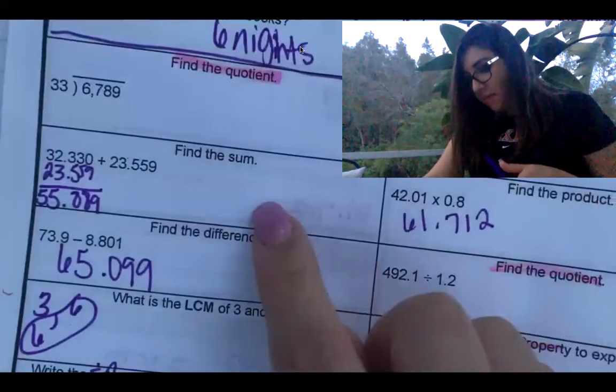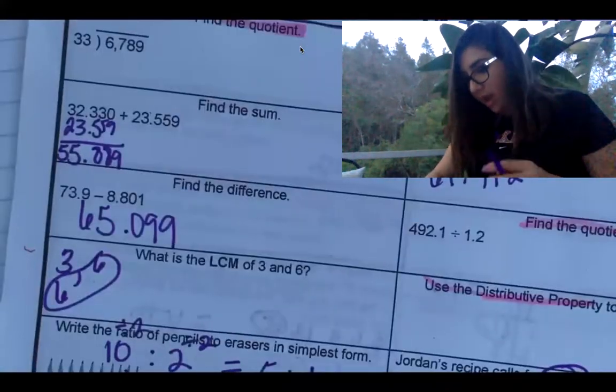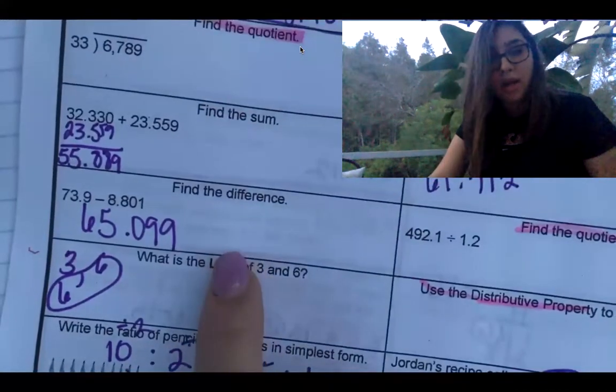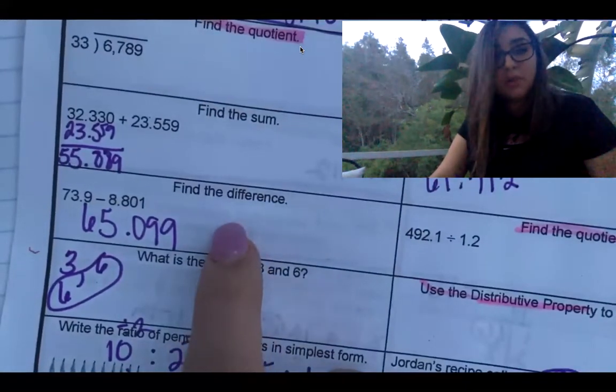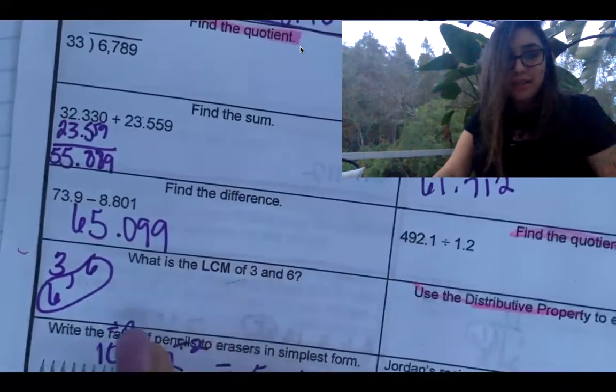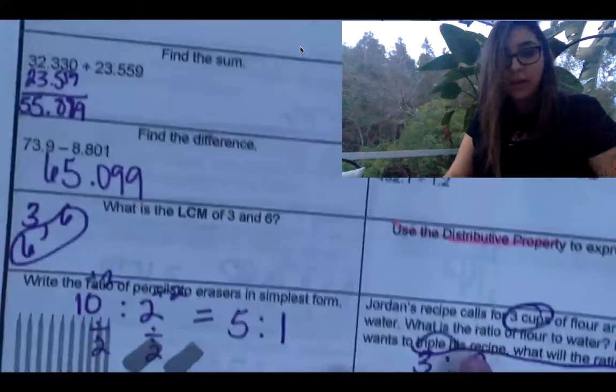Finding the sum, that one was easy. You just add, line up those decimals. Same thing with difference. You line up your decimals. Oh my gosh. Lowest common denominator of 3 and 6. That's obviously 6. Mental math.